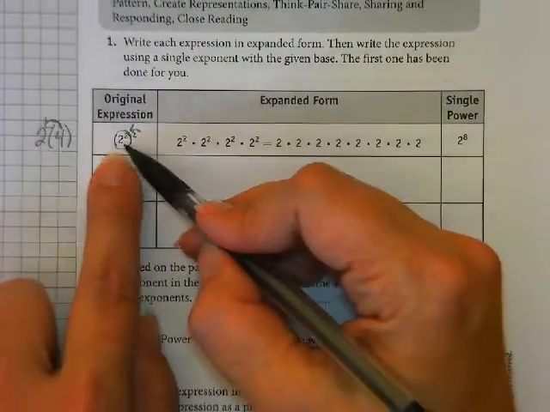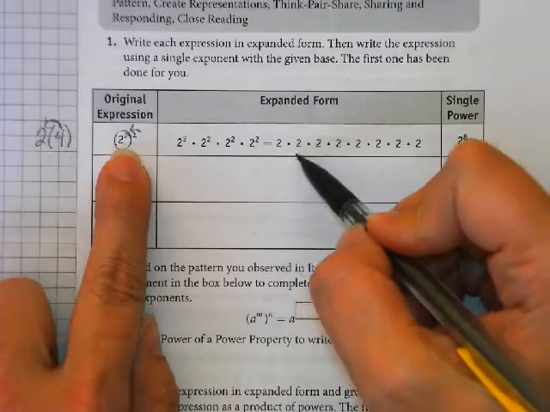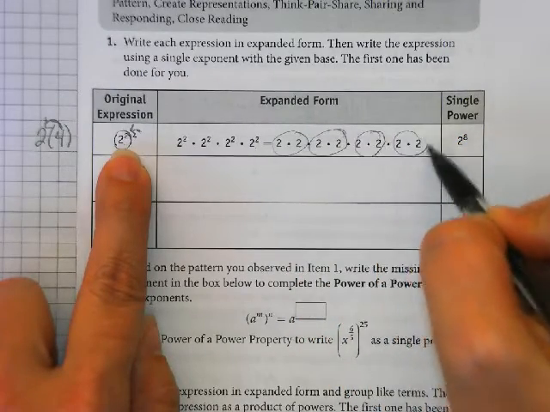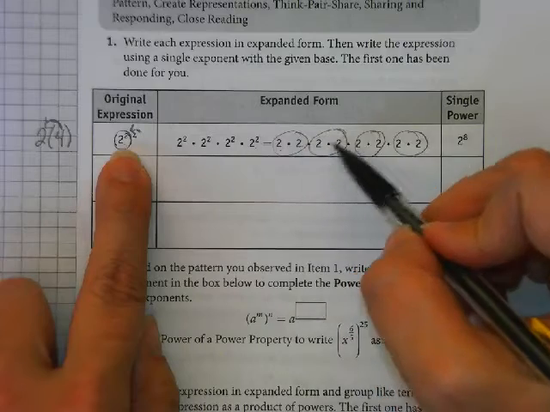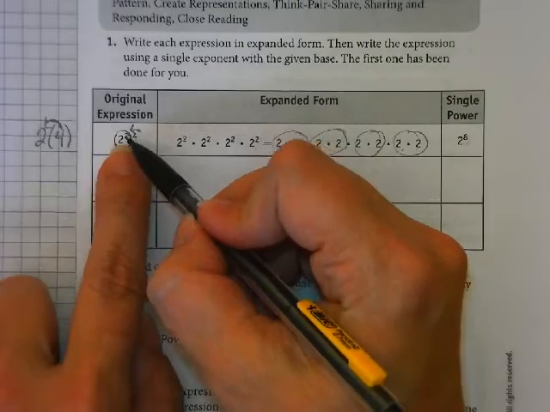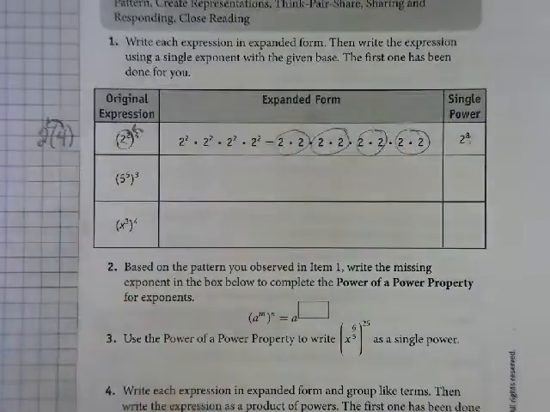So this is saying write 2 to the second power 4 times. Or if I write 2 squared as a group 4 times. So how many 2's do I have here? I have a lot of 2's. I have 8. And you can see that 2 times 4 is 8. So when we have an exponent outside of a parentheses, we're going to multiply it by the exponent inside, just like the distributive property that you learned in 6th grade.